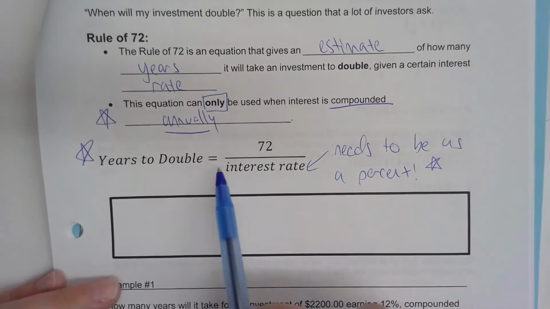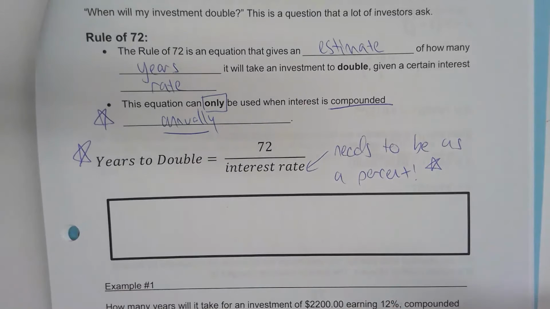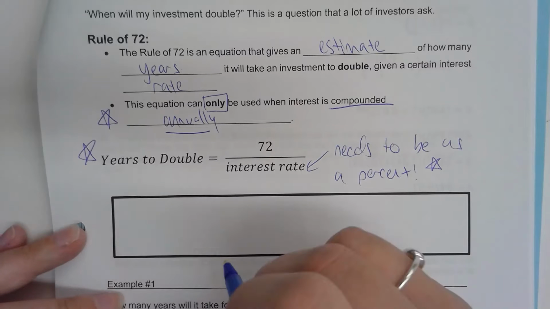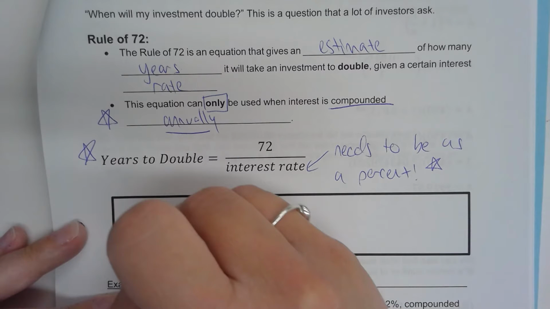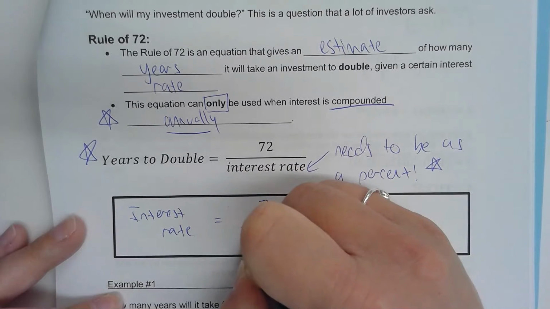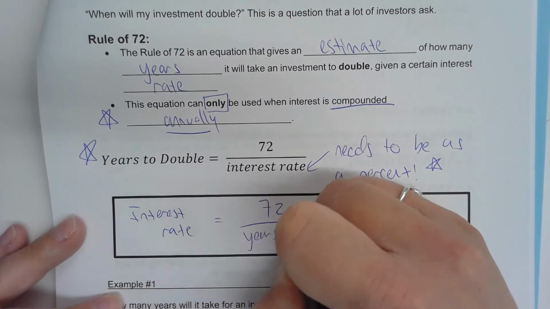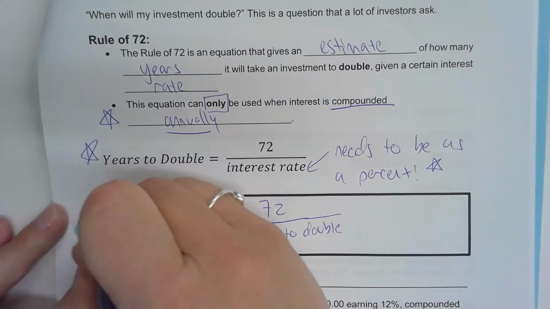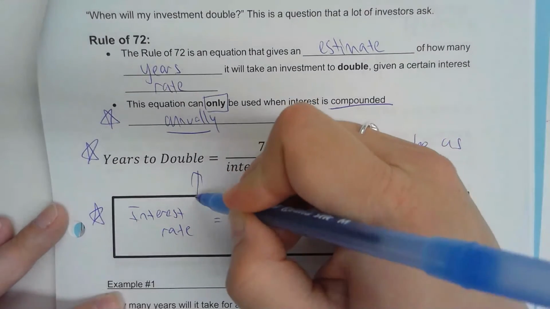Another way we could look at this formula is sometimes we say it took 10 years, for the opposite thing. So I'm also going to write interest rate equals 72 divided by years to double. I'm going to put a star next to that, and you'll notice that these two formulas are kind of just the opposite of each other.